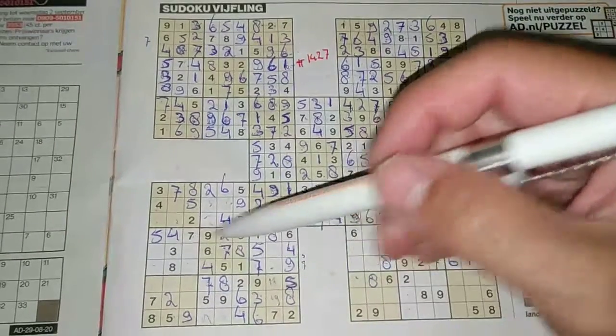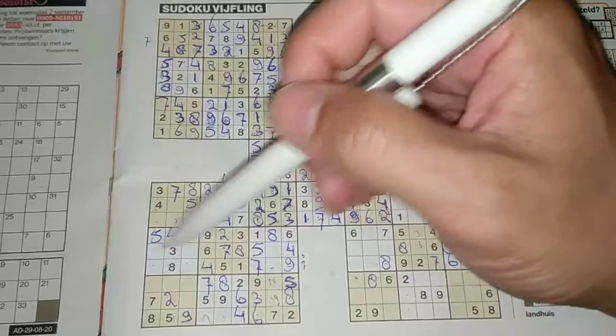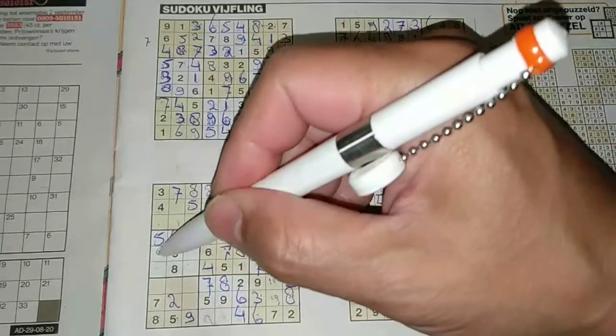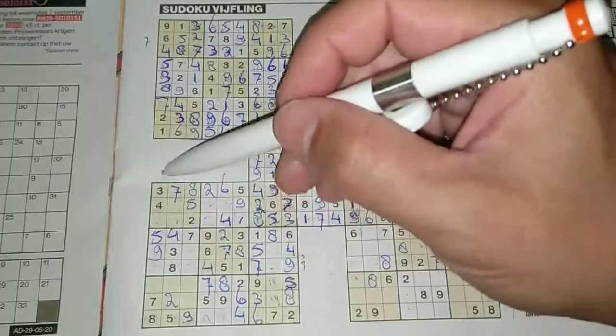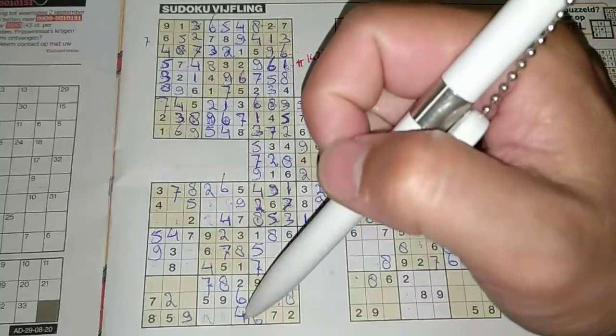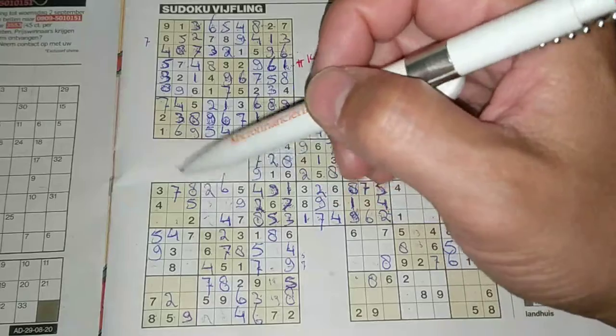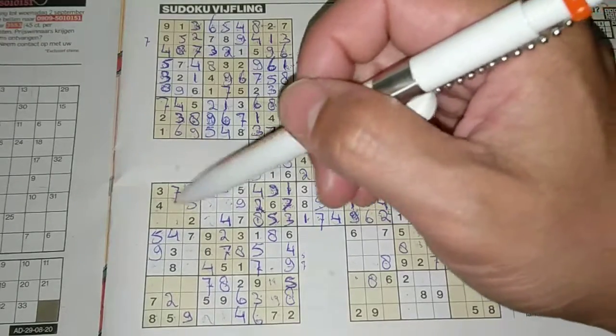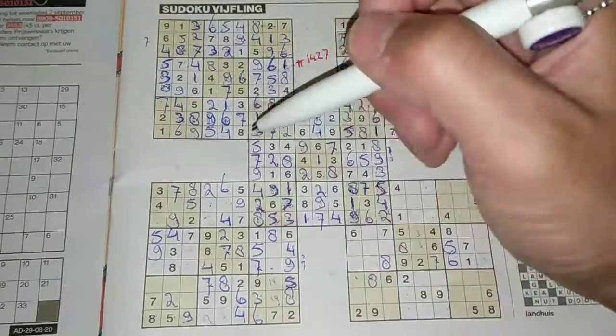9 in this row, 9 in that row, so in the middle row, the only 2 places for the 9 are here or there. We see here 9, no 9 there, 9 should be there. 9 in the first column, 9 in the third column, so in the column between, the second column, the only 2 places for the 9 are here or there. We see here no 9, there, 9 should be there.